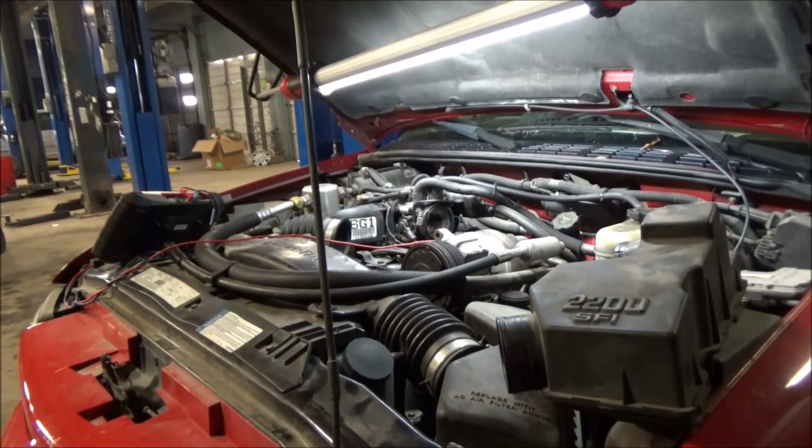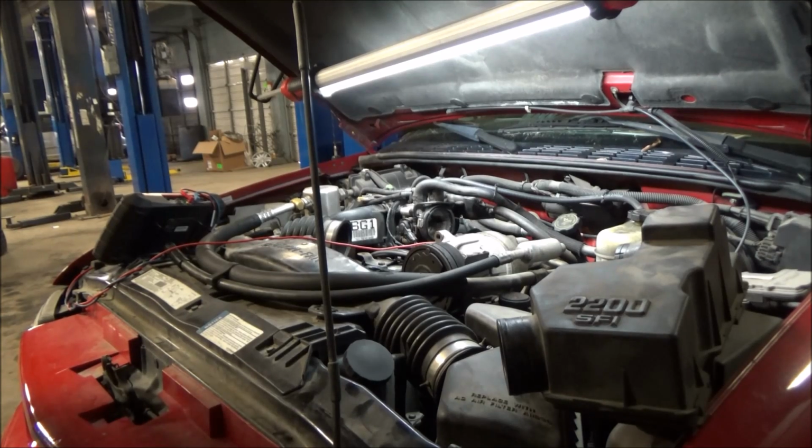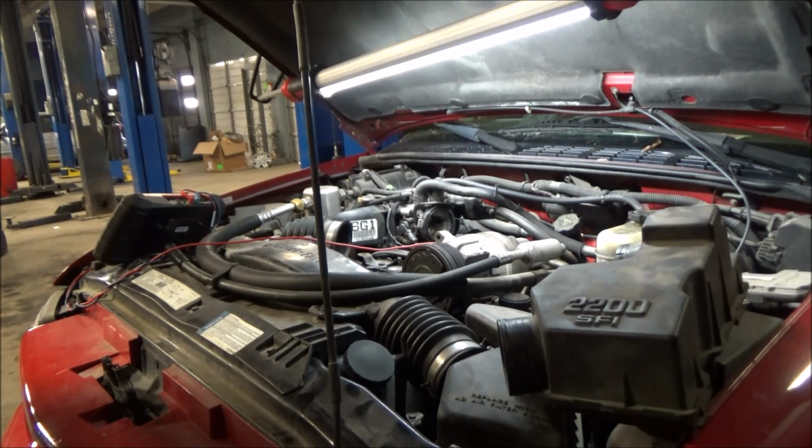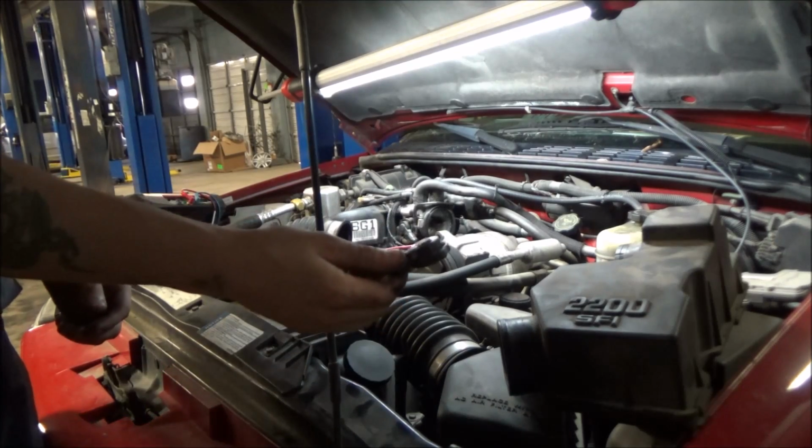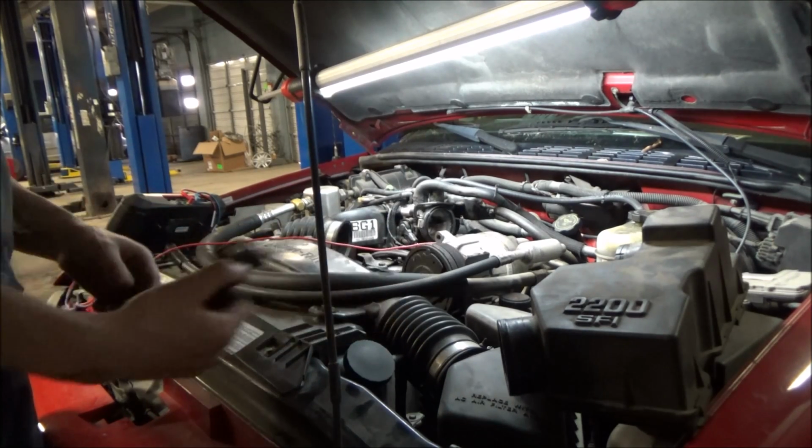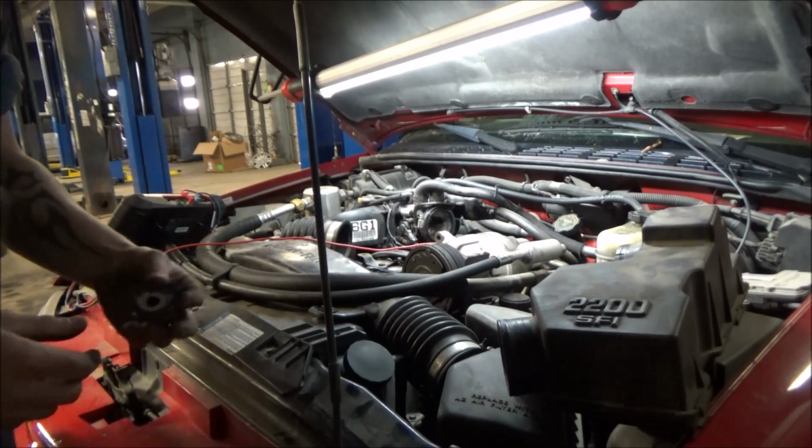Alrighty, guys, so got a hold of our friends over at Advance, and they had one of these in stock, and it was a measly $30 or so. But this is it, guys. This is the throttle position sensor.